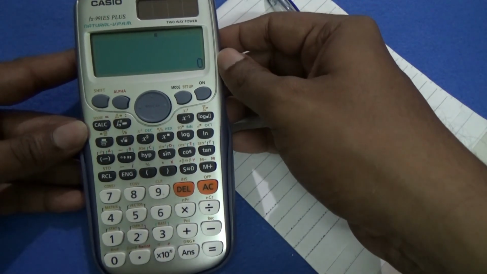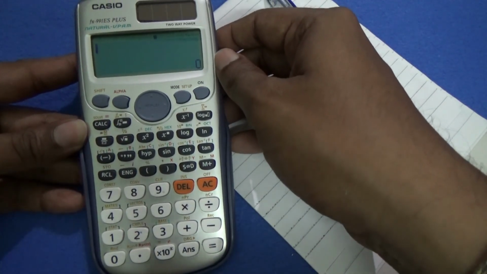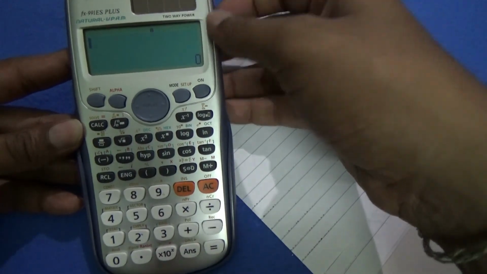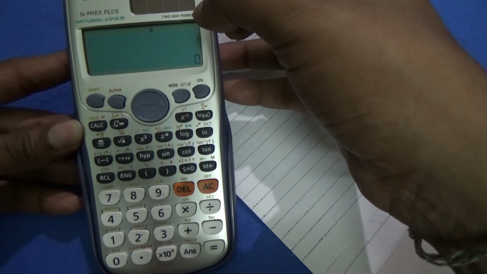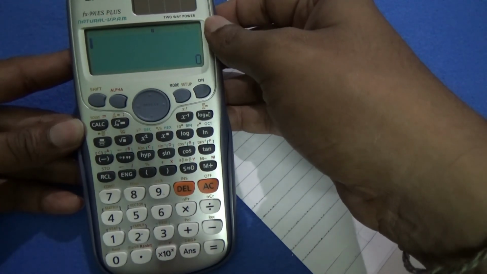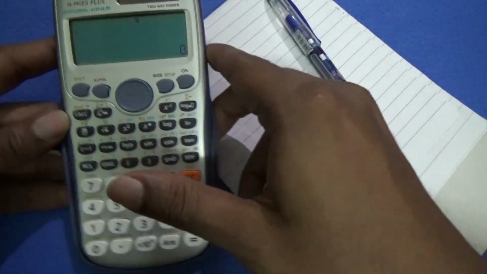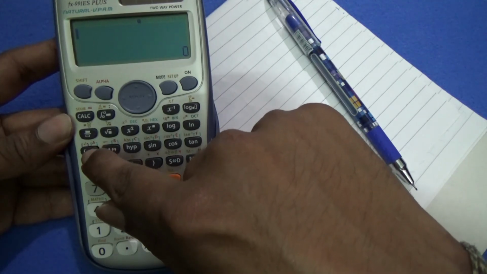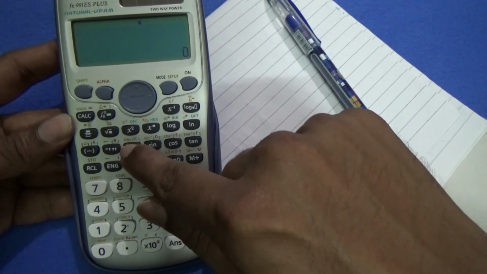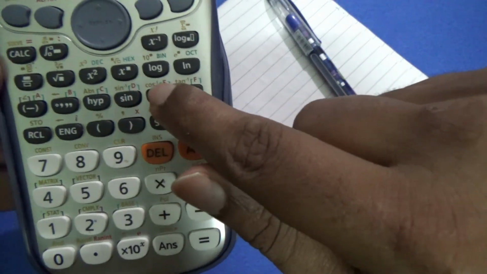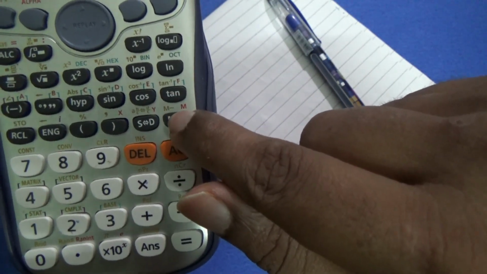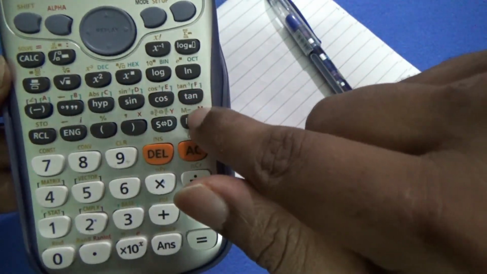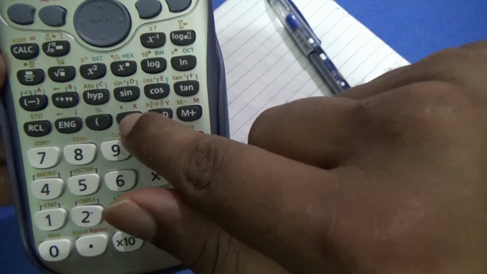Now, one of the most important plus points of the Casio FX 991 ES Plus is that you can save up to 7 values in this. You can save up to 7 numerical values of your choosing, and you can save these numerical values in these alphabets, which are designated as A, B, C, D, E, F and M. So you can save it in all these alphabets. Now you can even save in X and Y.